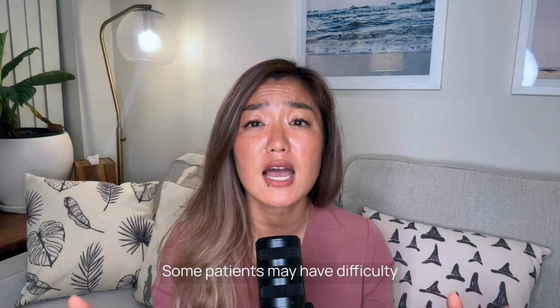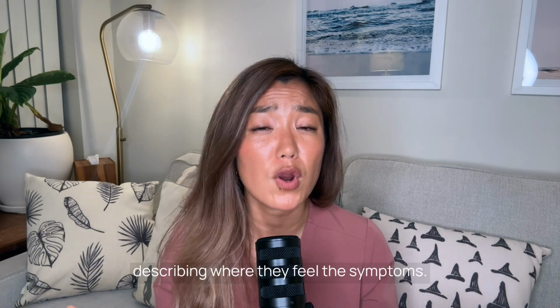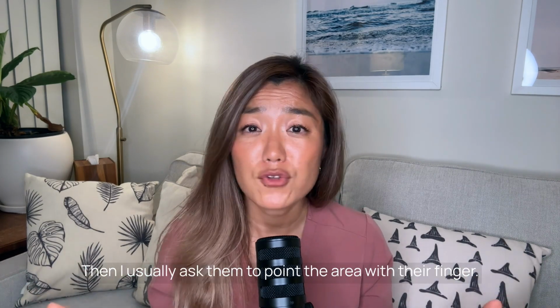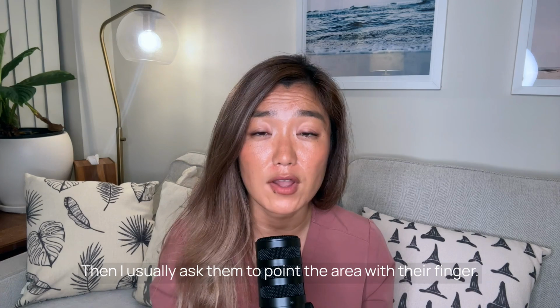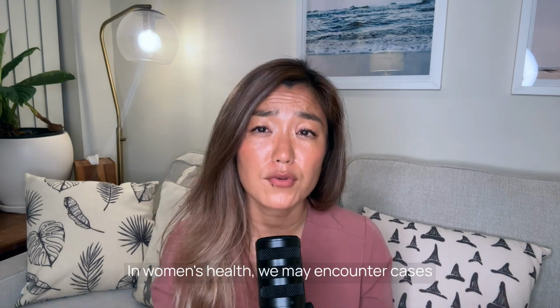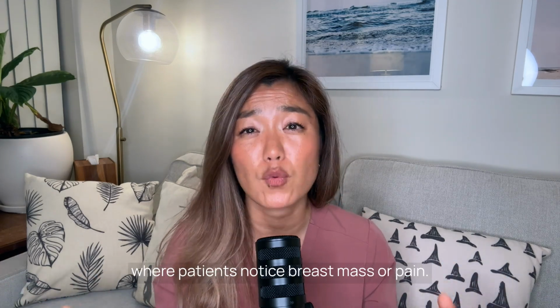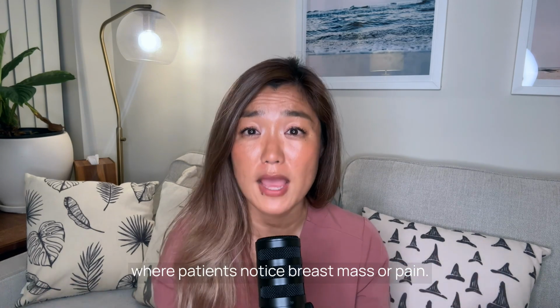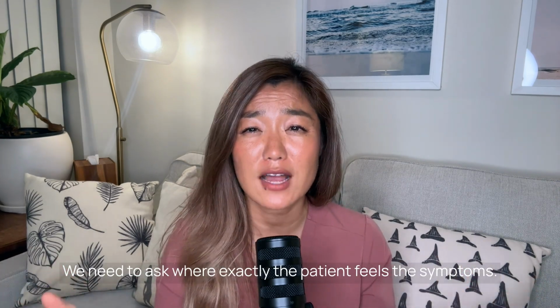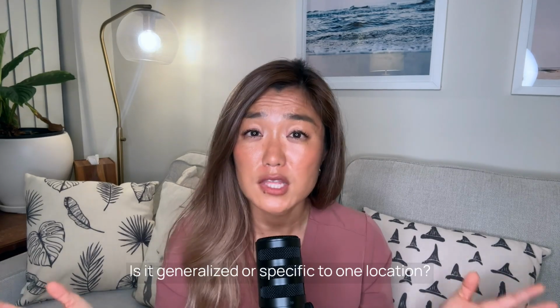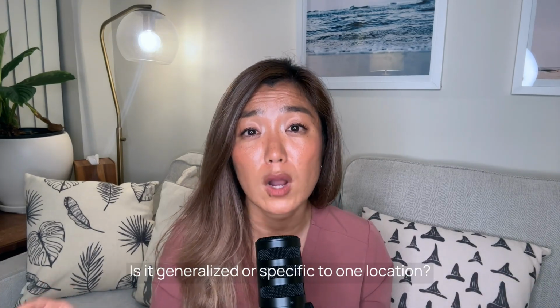Some patients may have difficulty describing where they feel the symptoms. Then I usually ask them to point to the area with their finger. In women's health, we may encounter cases where a patient notices a breast mass or pain. We need to ask where exactly the patient feels the symptoms. Is it generalized or specific to one location?